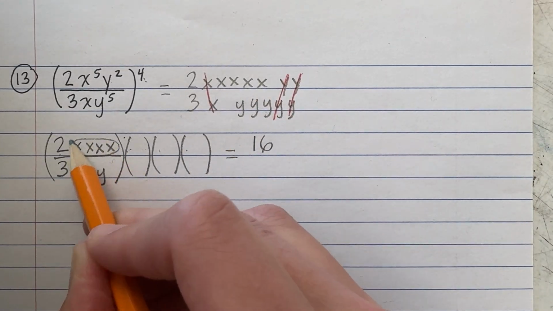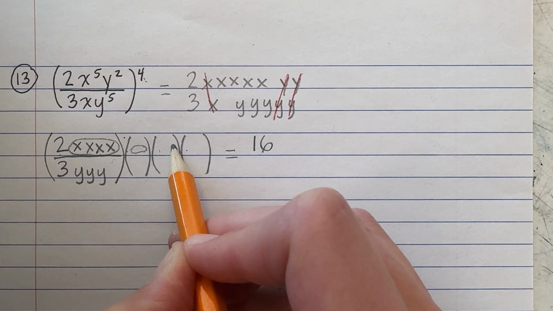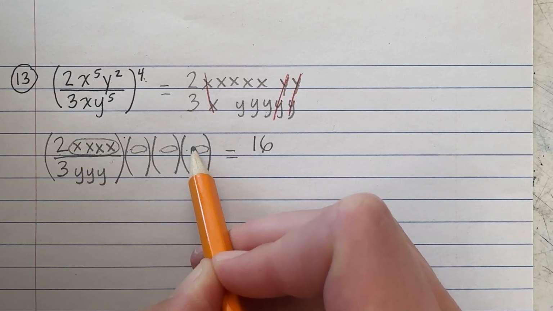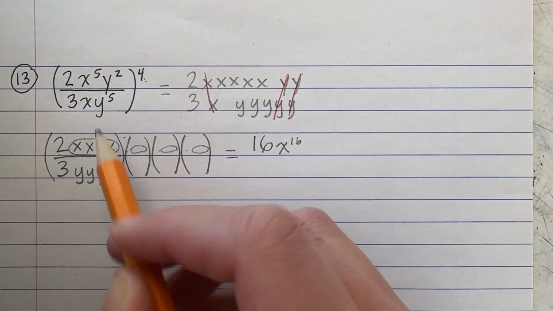Then look, this is x times x times x times x. That's 4 x's. Another 4 x's, another 4 x's, another 4 x's. So that's 4, 8, 12, 16 x's. Okay, that was 4 times 4, right?